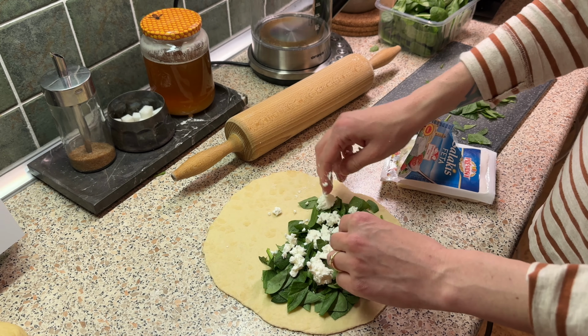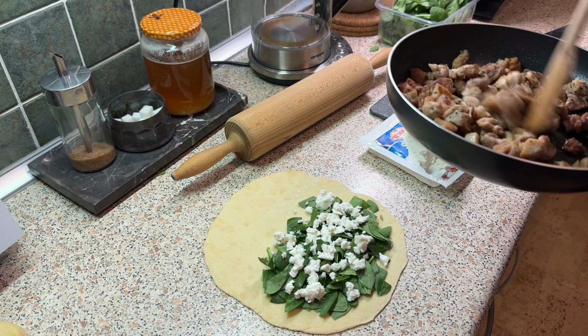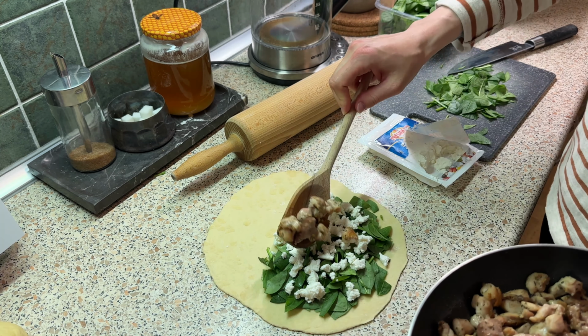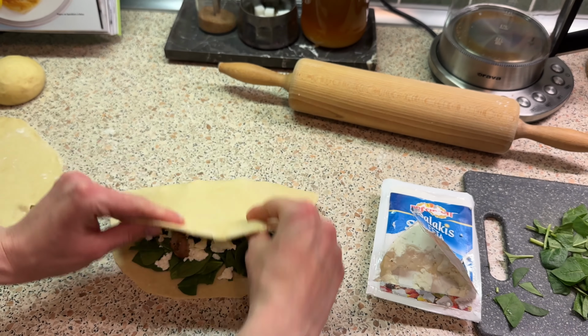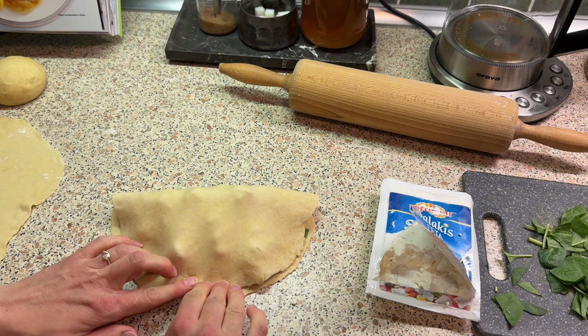When they were filled up, I would fold the other half that was empty onto this one and make a little bit of an edge, either with a fork or just pressing it down with my fingers.